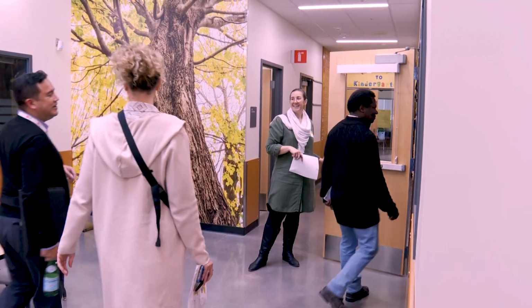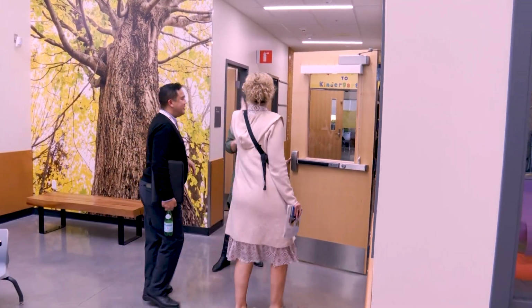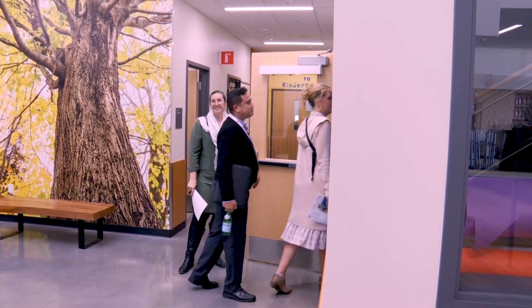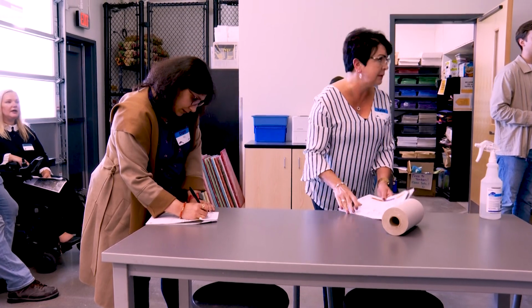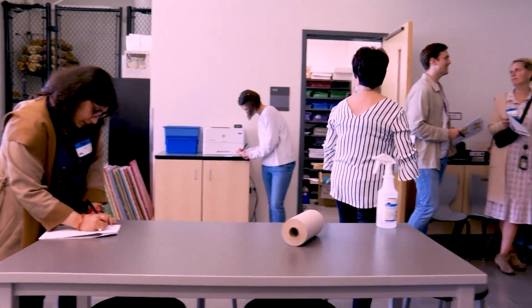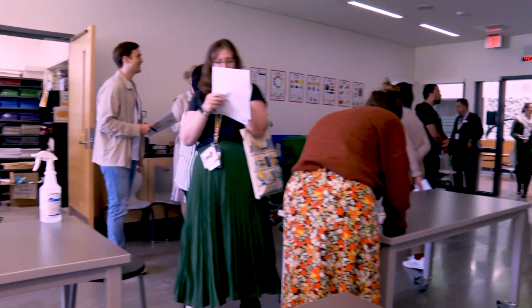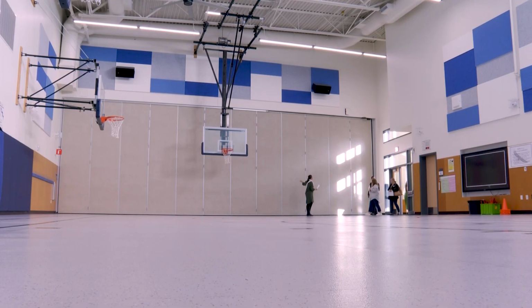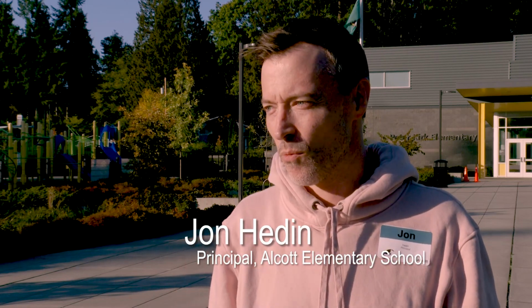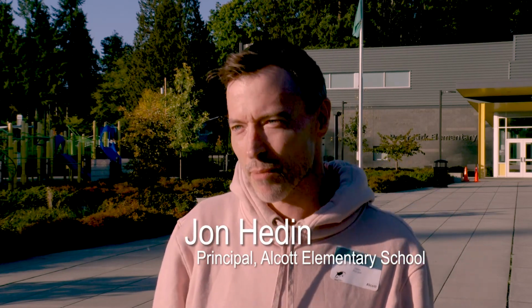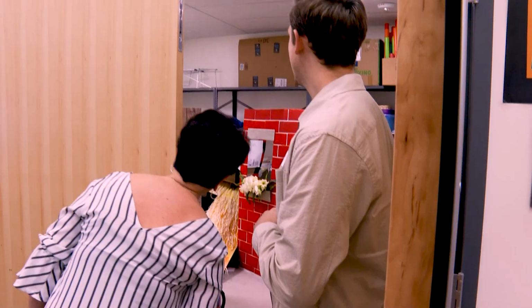There's a lot of opportunity for teachers to collaborate and gather in different sized groups. There's places for teachers to collaborate and plan outside of the classroom, which is exciting. There are designated spaces for library and music and PE that are more fine-tuned for the work that we do today. We got to tour a new school. We spent time looking at spaces, talking about things that really work well, and ideas when we think about a new school for Alcott.